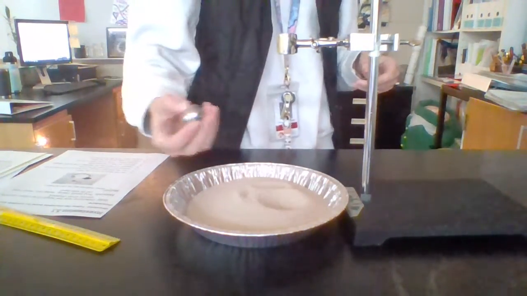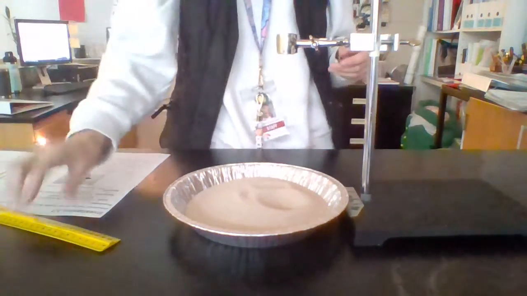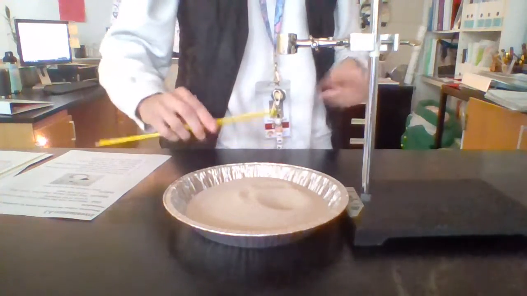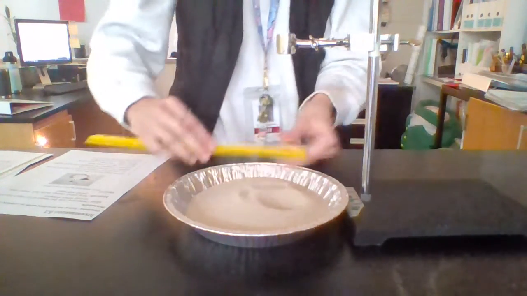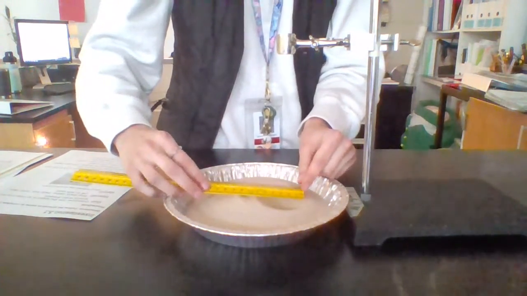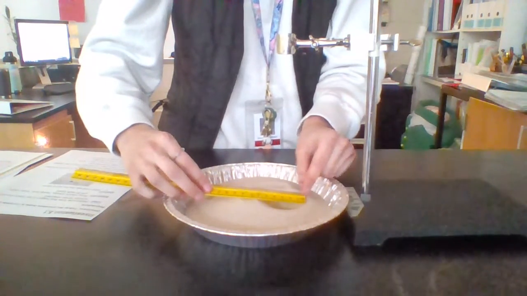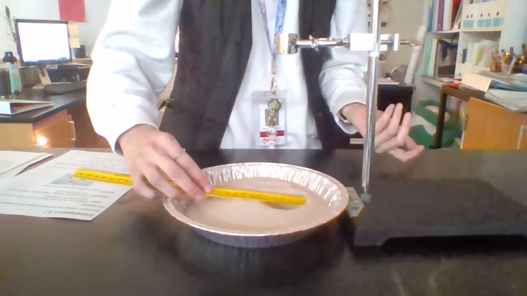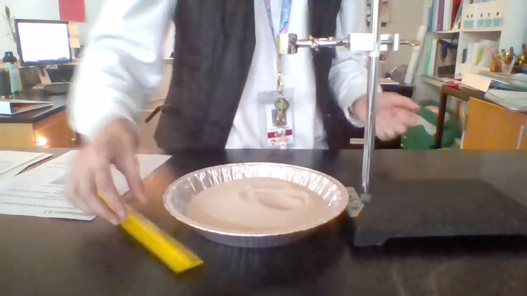Once you do that, what you'll be measuring and recording on your data table is the diameter of the impact in the sand. The diameter is just straight across. So you want to use your ruler and measure in centimeters across. I can see that that is about 6 centimeters. So I'd write that down in my data table, and I would do 3 trials for the 20 centimeters, and then I'd move on to the 30, 40, 50.